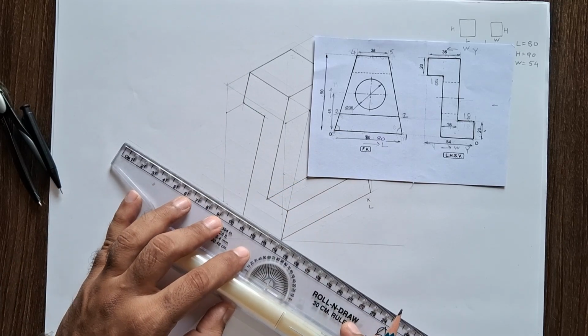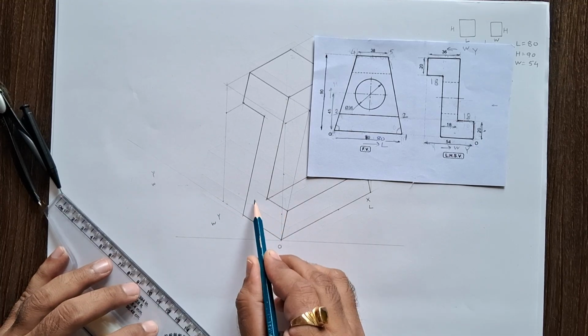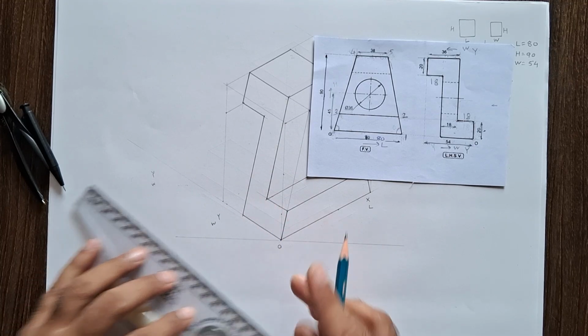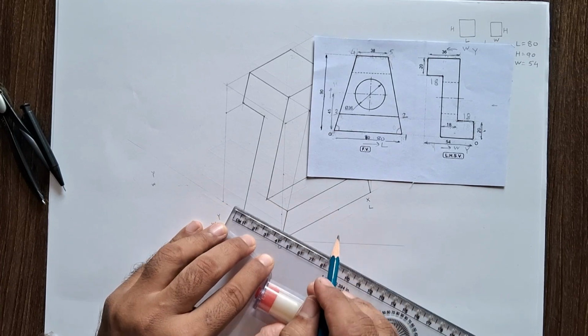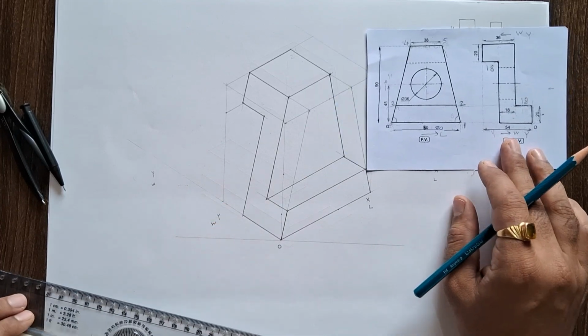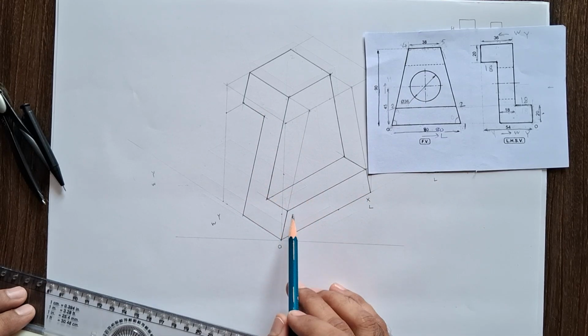So this is a 36 mm distance, 18 mm and this is 18 mm. 18 plus 18 is 36 mm distance. You can see here this distance is 36 mm. Now you can see the Z shape profile we have drawn here. Z shape profile आपण complete केलेले आहे.